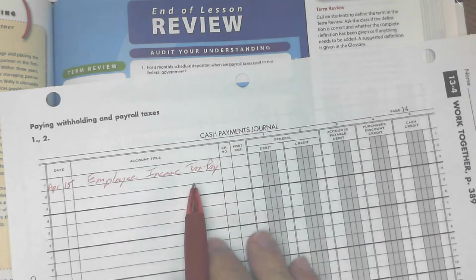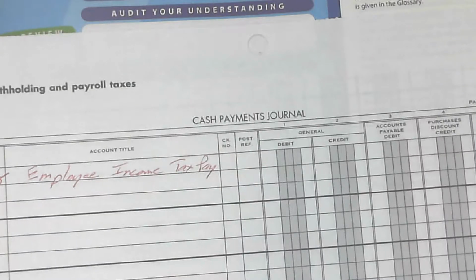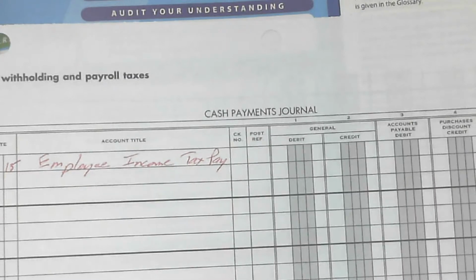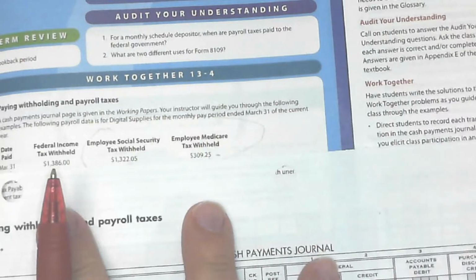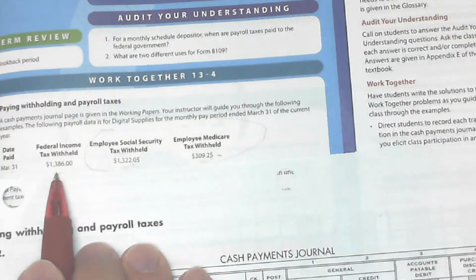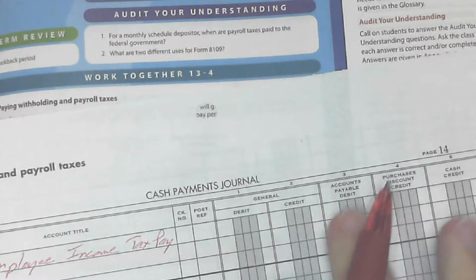I wrote a little too big, so I had to shorten that up a little bit. So our income tax, that's going to be this number right here in the book, the 1386. We'll put that in our debit column.